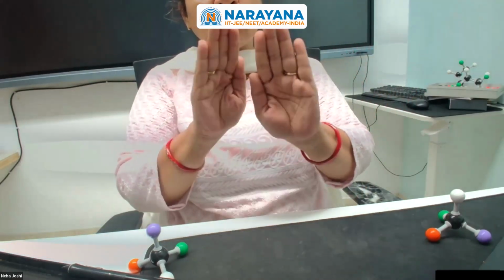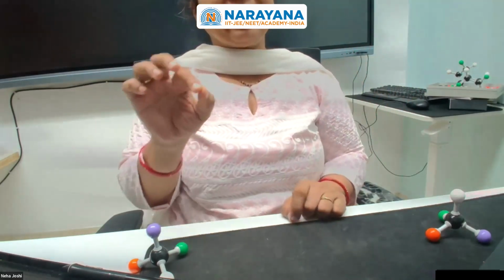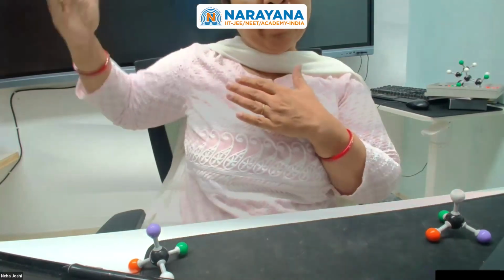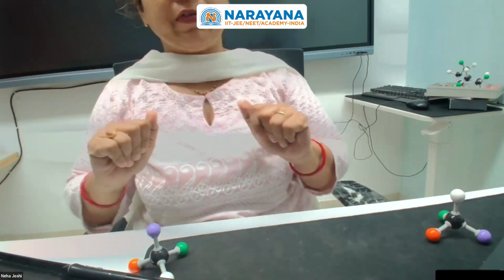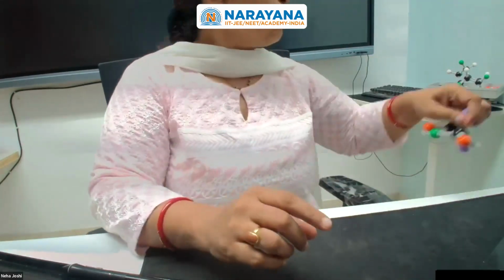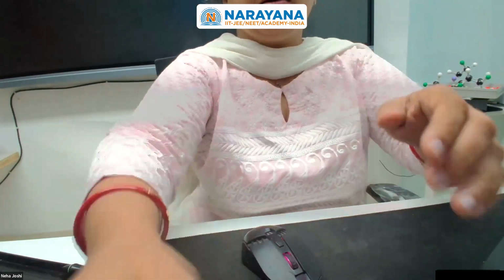When you have a superimposition, you should have exactness. For example, if I have a mirror over here and you take an image and I walk onto the image, then it is perfectly superimposable. So superimposability was first suggested by Van 't Hoff.